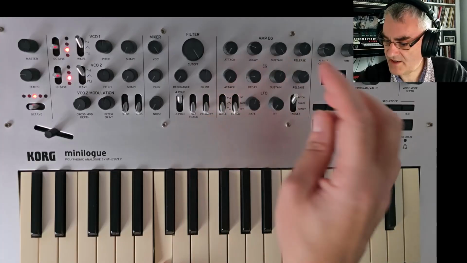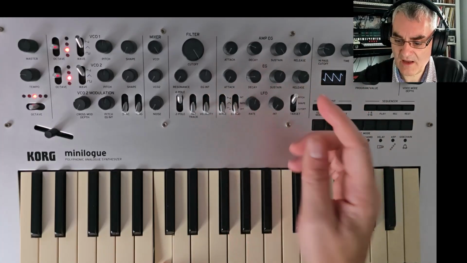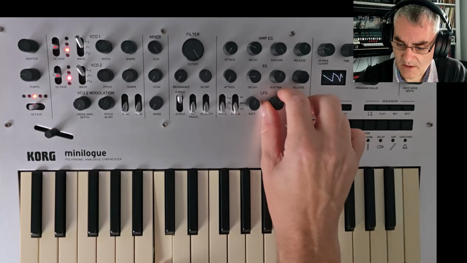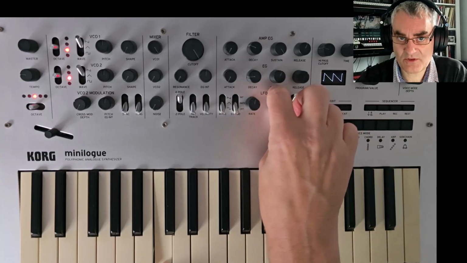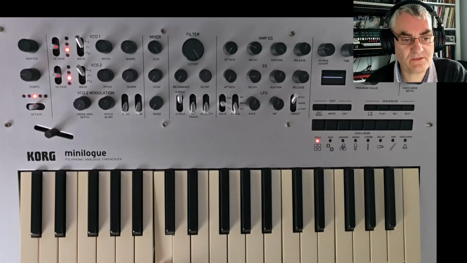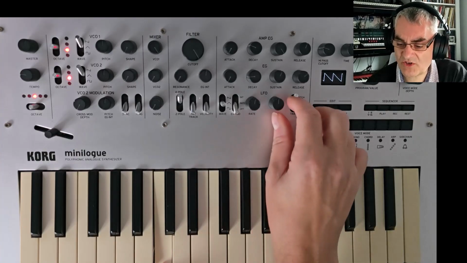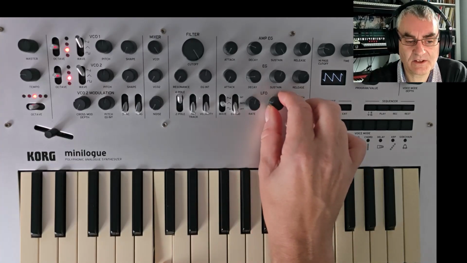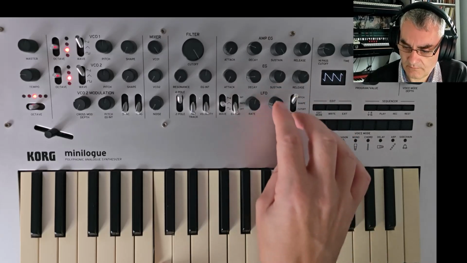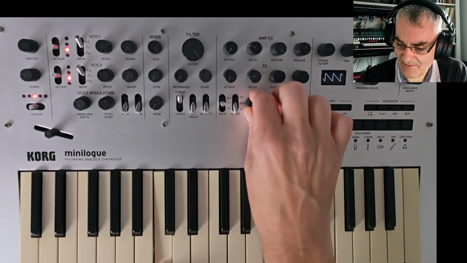I'm going to put the rate up a minute, and then let's turn the value that we send across to it. So we can send loads, or we can send a little bit. So we've got these waves. So triangle will give us a small traditional one. If we bring it down, so you can hear that.